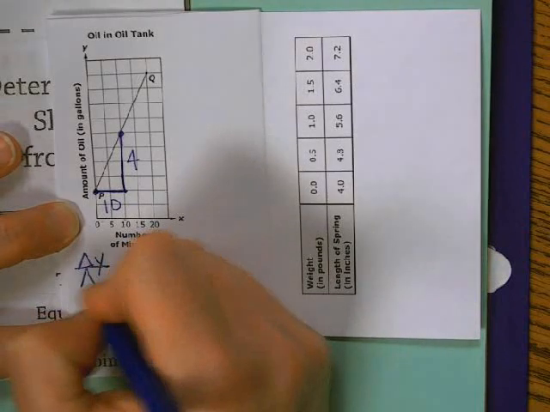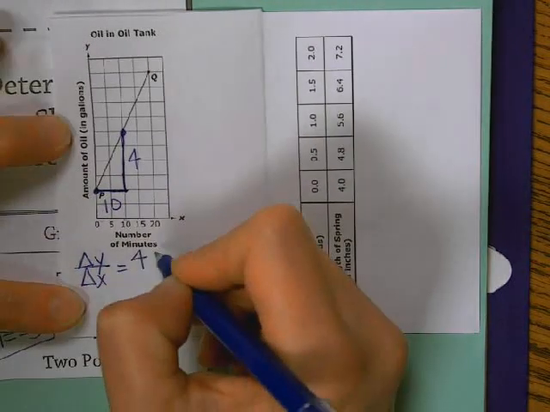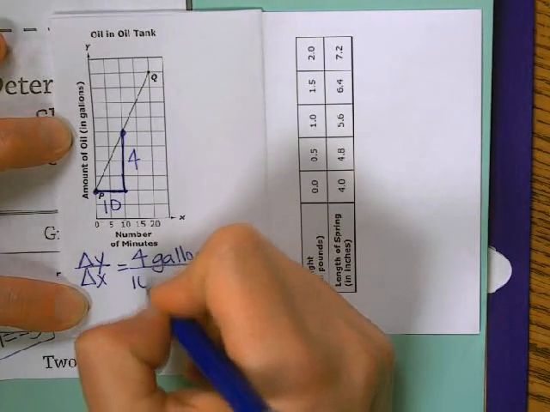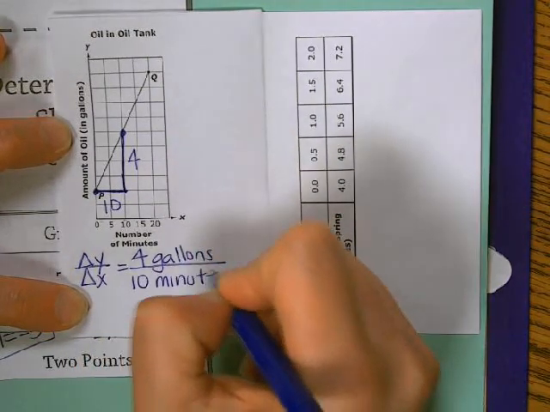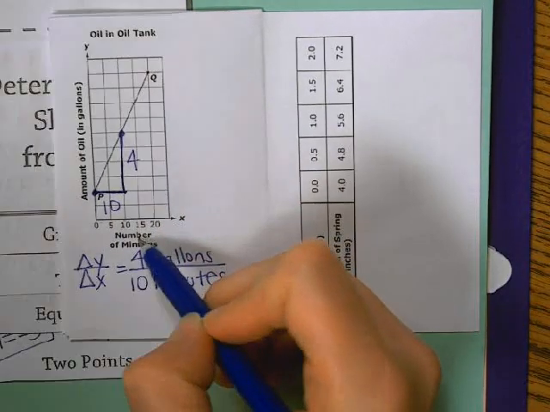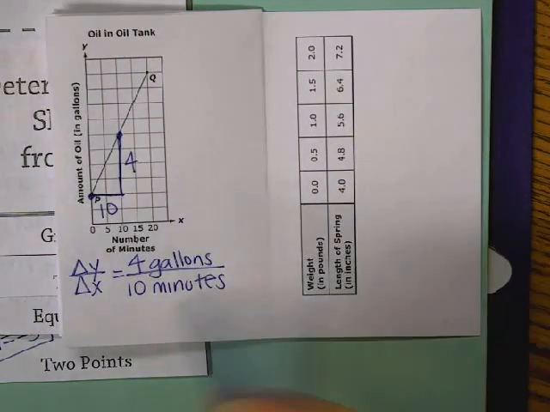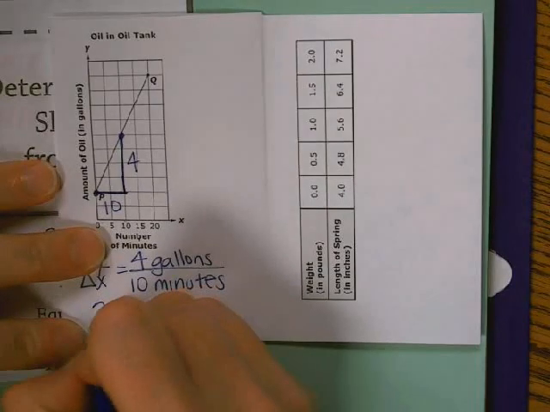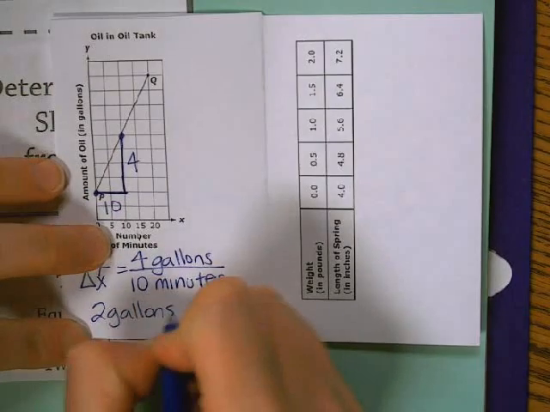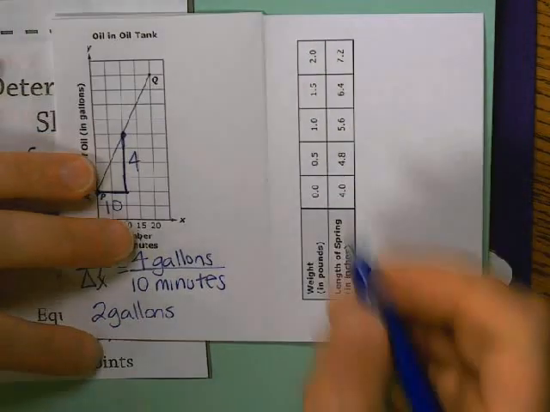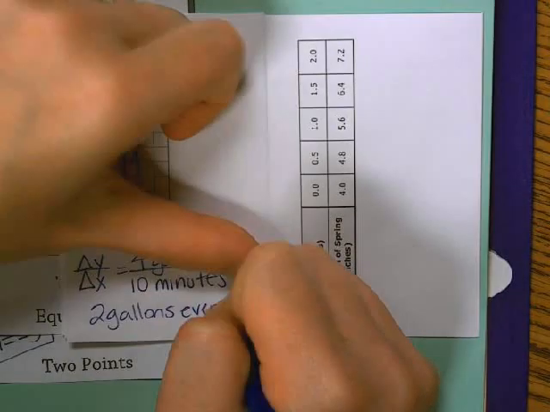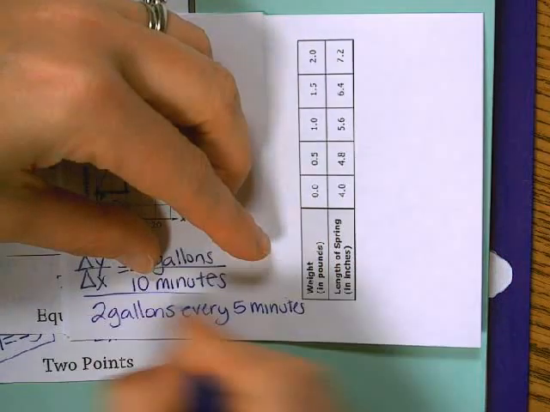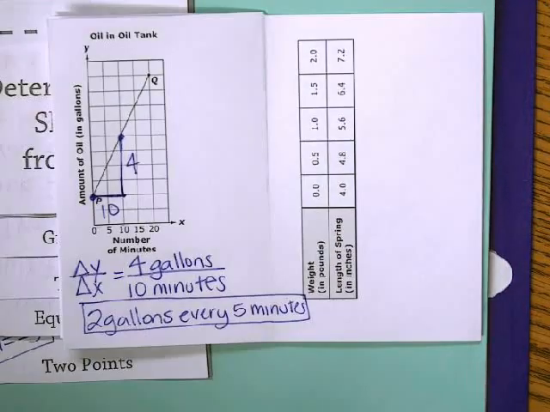So change in y over change in x is 4 gallons this time. And x is 10 minutes, because we're talking about the x-axis. And so now 4 over 10 is, they're both even, so I can divide them both by 2. So this is 2 gallons, and you can say per 5 minutes, or you can say every 5 minutes. That's typically how we say it. 2 gallons every 5 minutes. Okay.